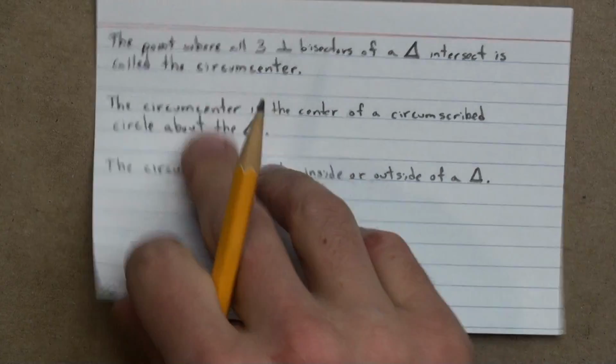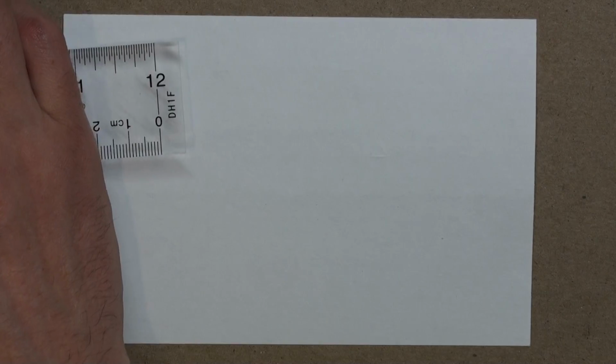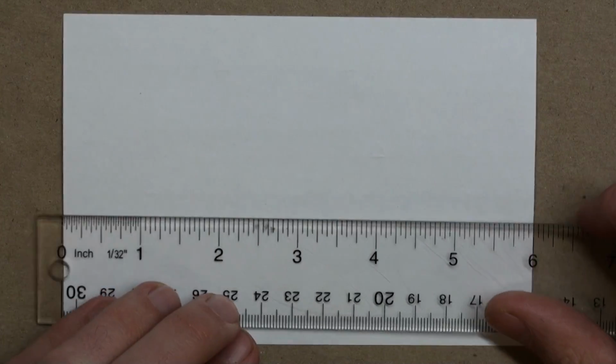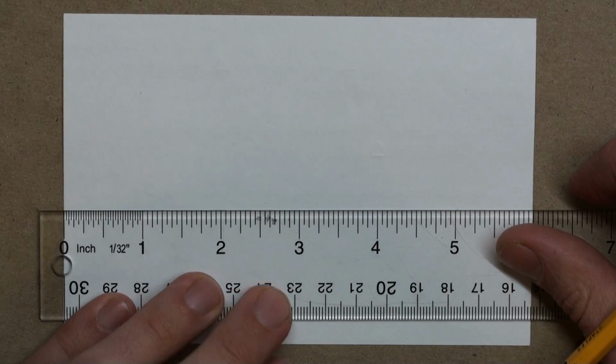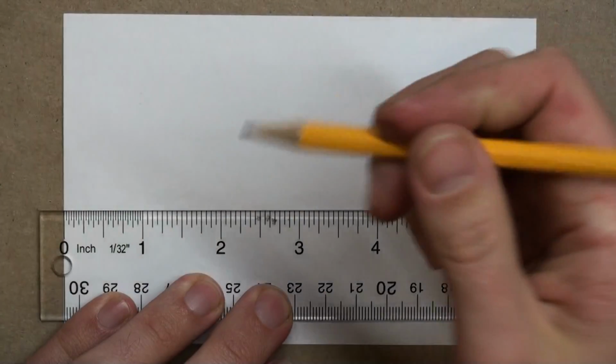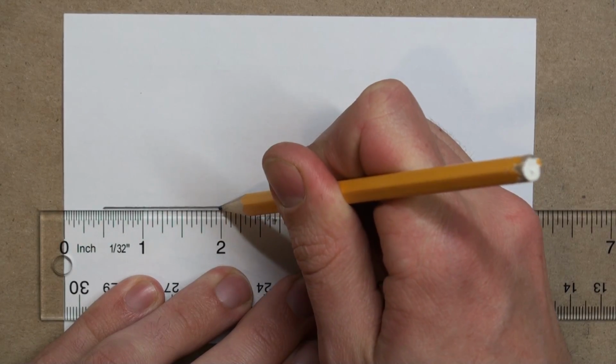Okay, now this one looks pretty cool. I'll show you how to draw this. Alright, we're going to need to make two drawings. Okay, so first I'm going to make about a 1.5 inch long base for my first triangle.